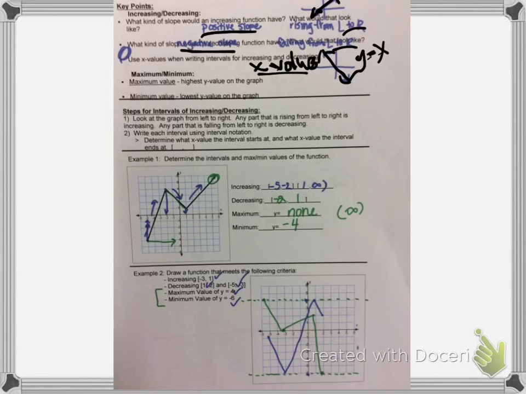Alright, now maximum value is the highest y value on the graph. So this is talking about y values. Minimum is the lowest y value on the graph. Alright.